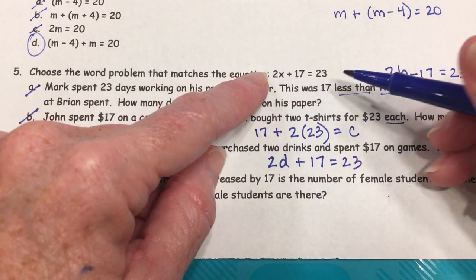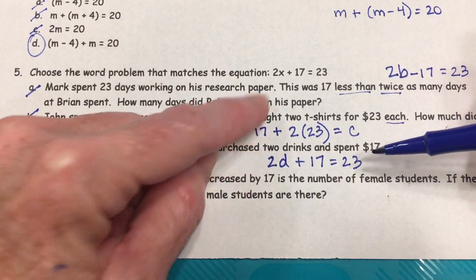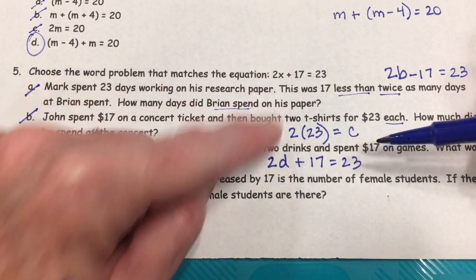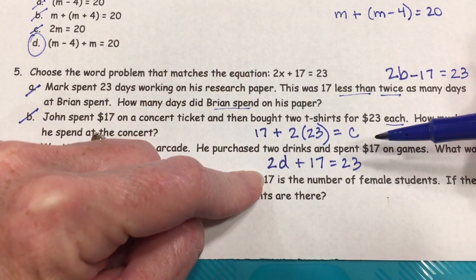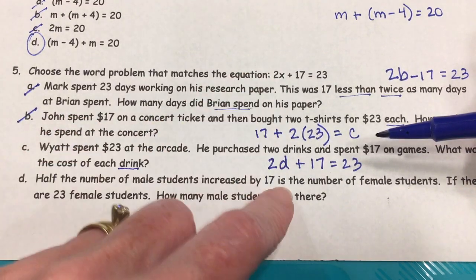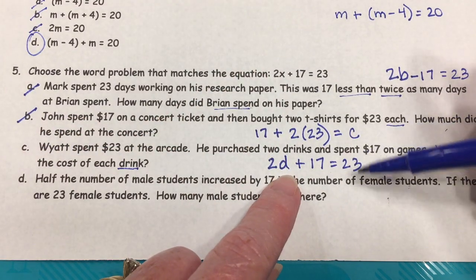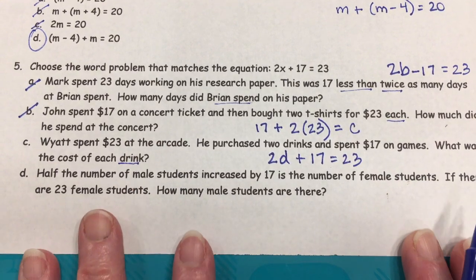So is this the same as this? Well, it's almost exactly the same. The only difference is they use X and I use D. Does it matter what letter it is? No, they're both variables. So it looks to me like these are going to be the same thing, but I'm going to go ahead and read this last one just to double check.